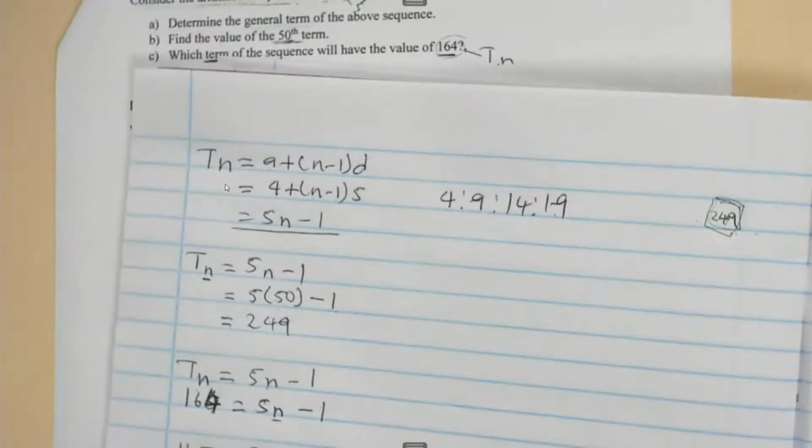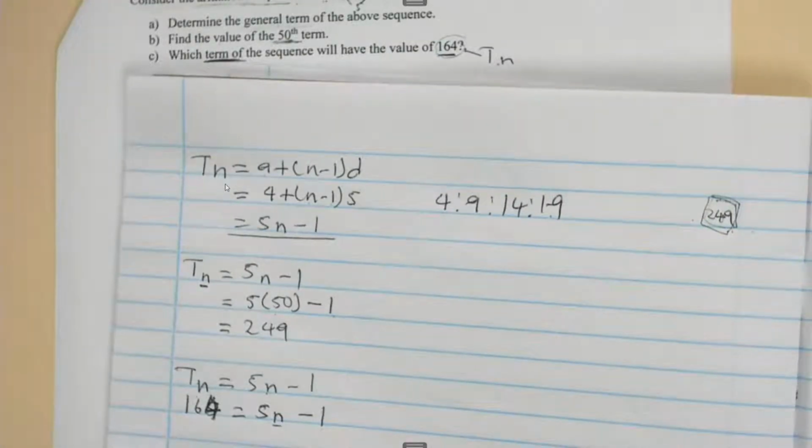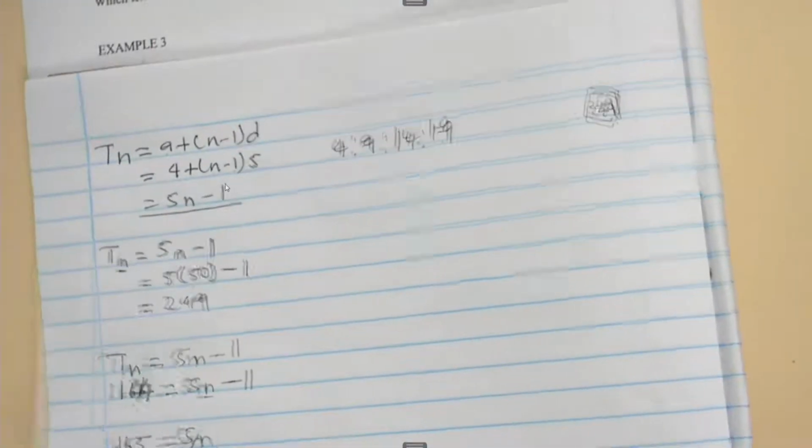This means that term number 33 is equal to 164. That would be the first example under our arithmetic sequence.